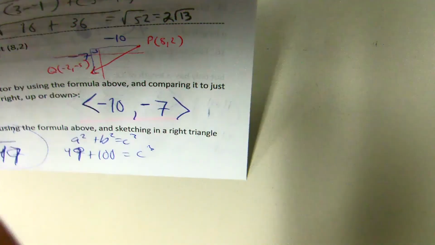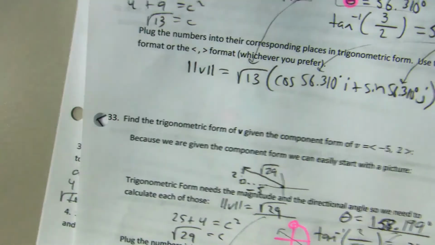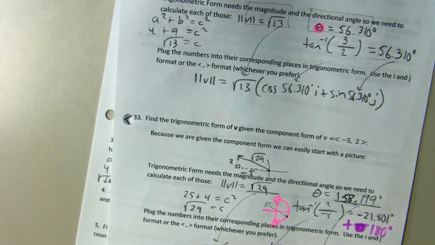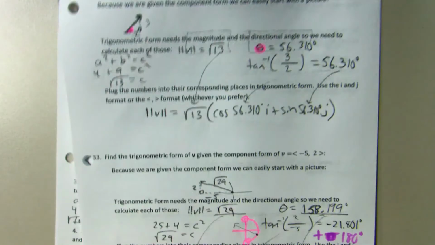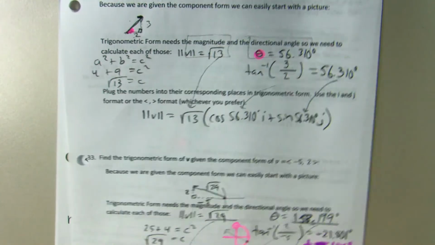Questions you guys want to ask? Switching back and forth between the forms. Question 33 through 43. Any of those?